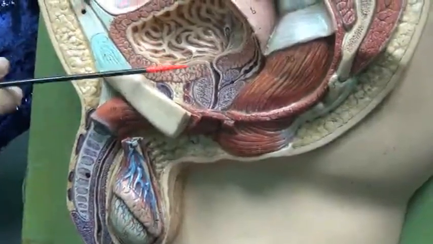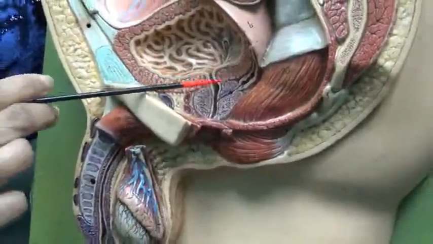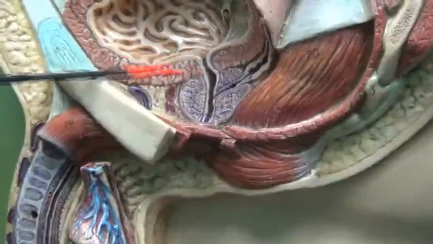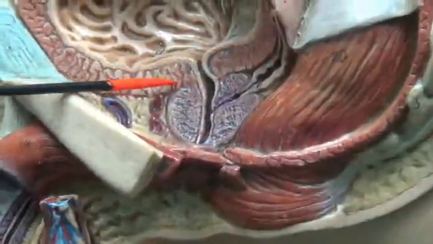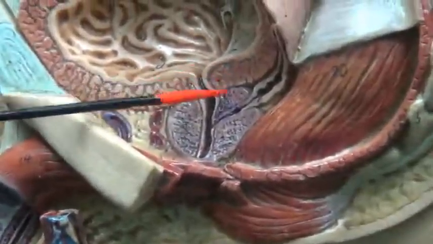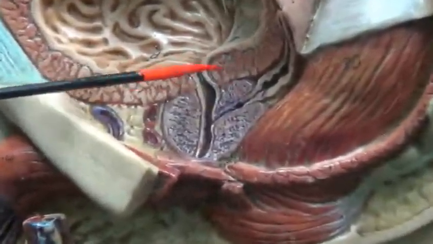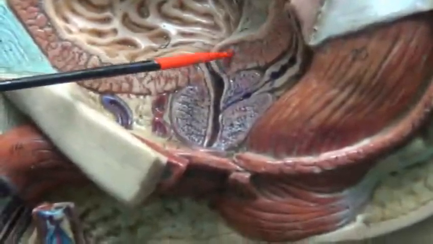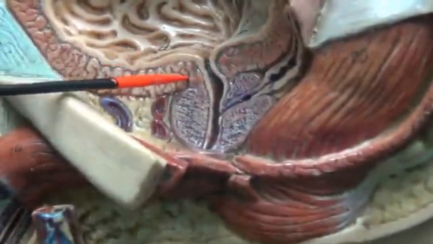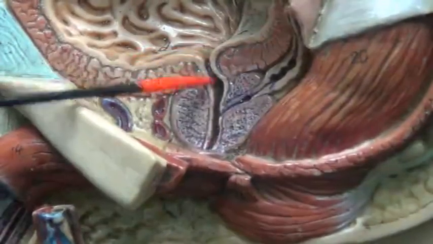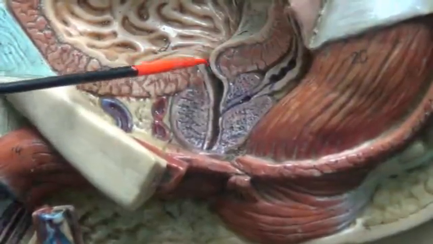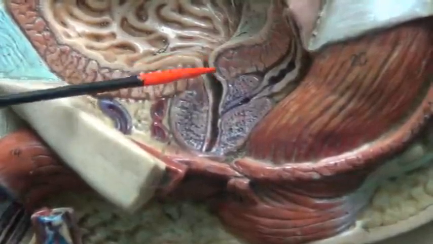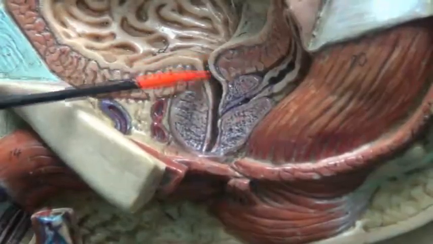The first part is the intramural urethra. Intramural urethra is surrounded by the neck of bladder. And here you can see smooth muscle that forms the internal urethral sphincter. So you can see the intramural urethra descends through the neck of the bladder.